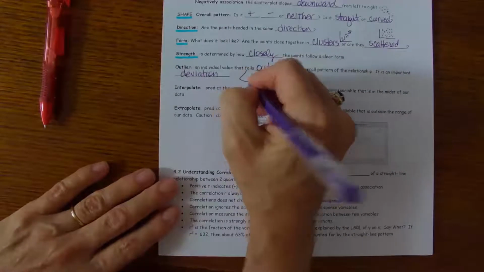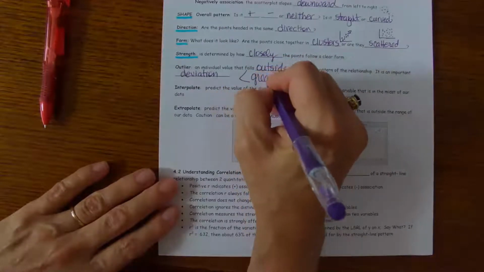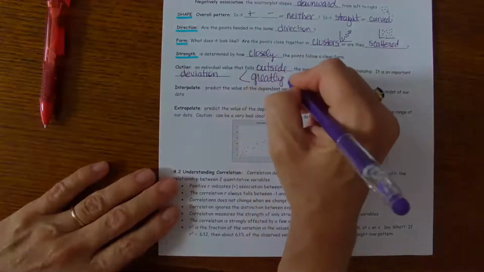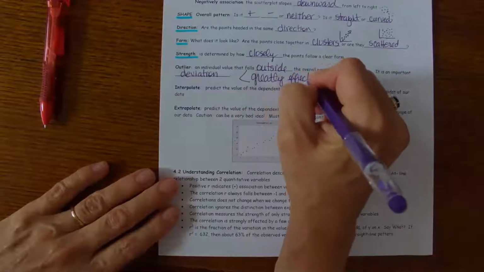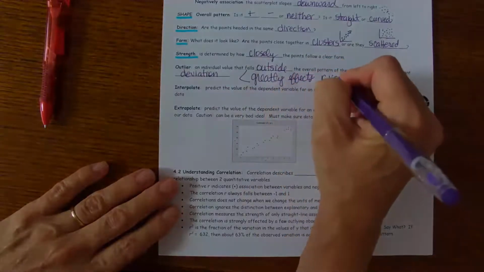And I want to put a note here. Greatly affects R value. Okay, it can really pull your R value out of whack. And we'll talk about what an R value is in a minute.